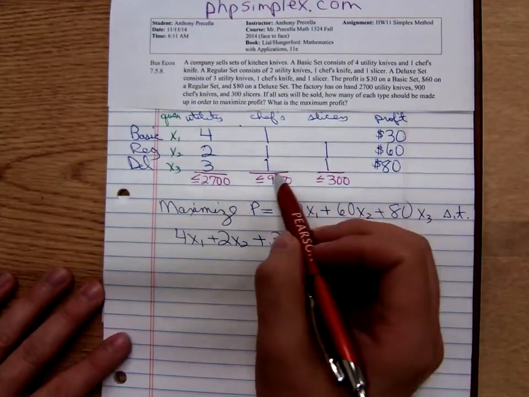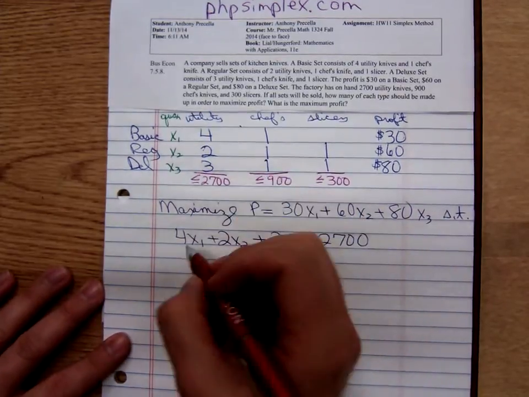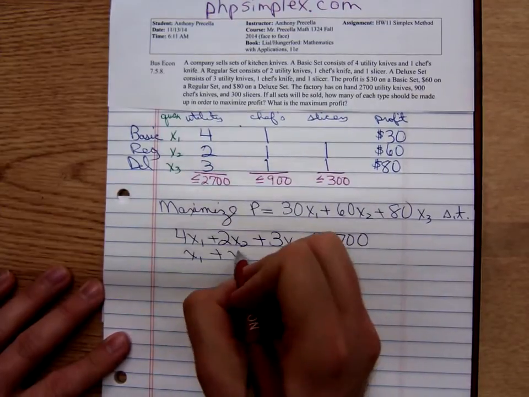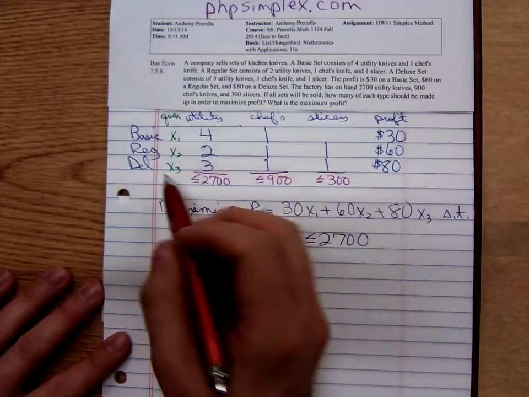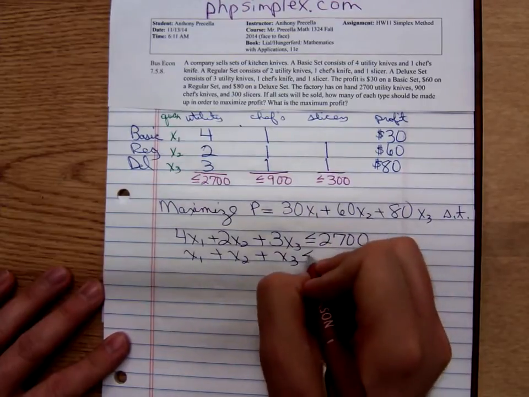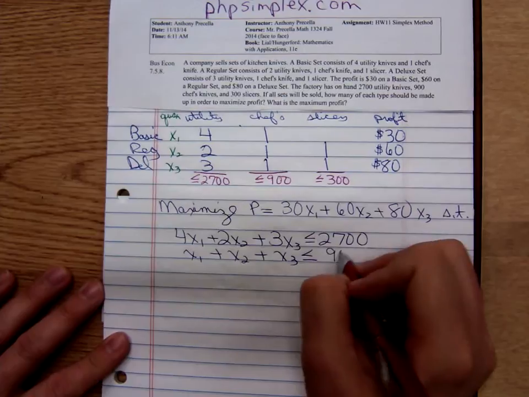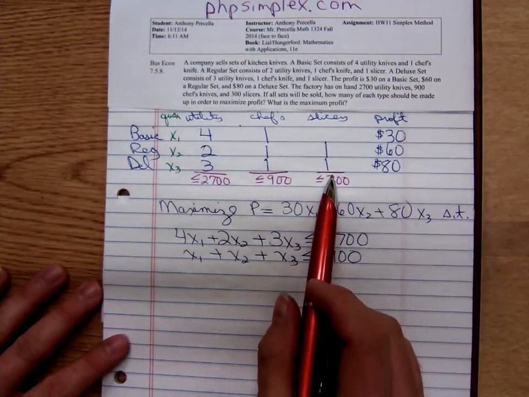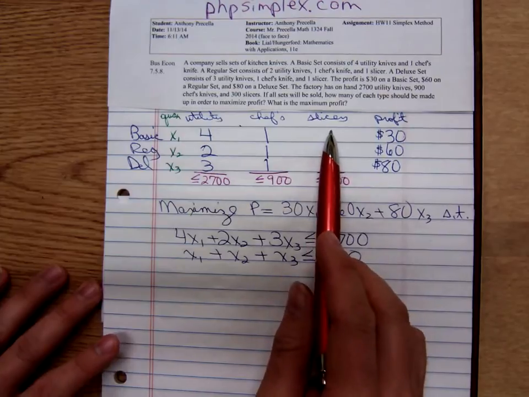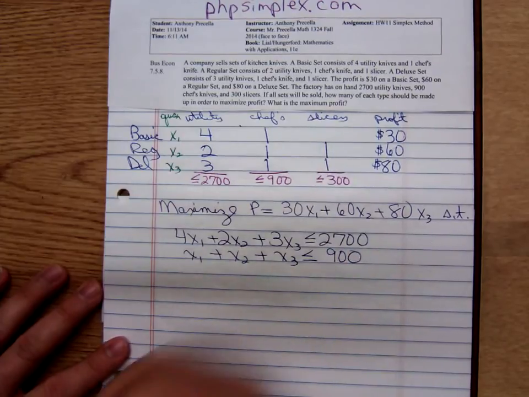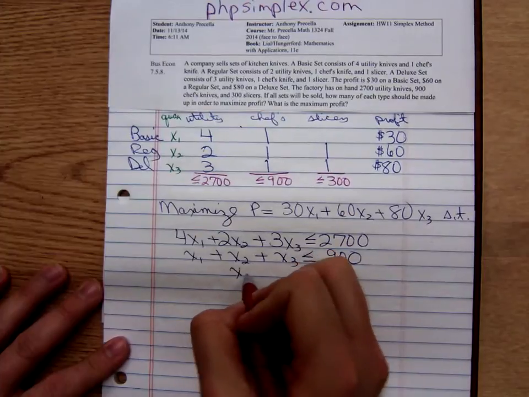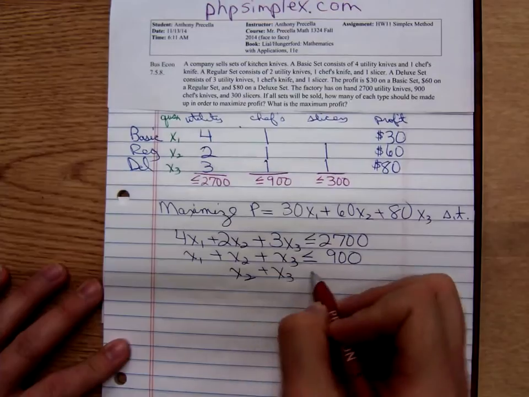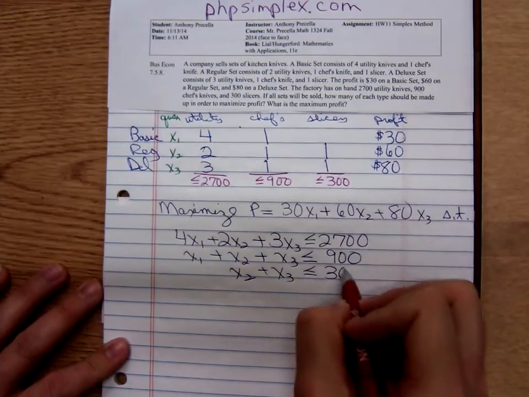And the chef constraint, applying the same logic, we get 1 times x1 plus 1 times x2 plus 1 times x sub 3 is less than or equal to 900. And the slicer constraint, well, there are no slicers in the basic sets, but we have 1 times x sub 2 plus 1 times x sub 3 is less than or equal to 300.